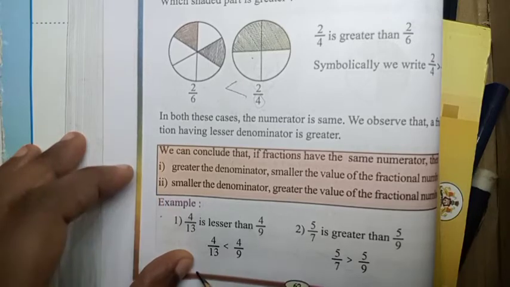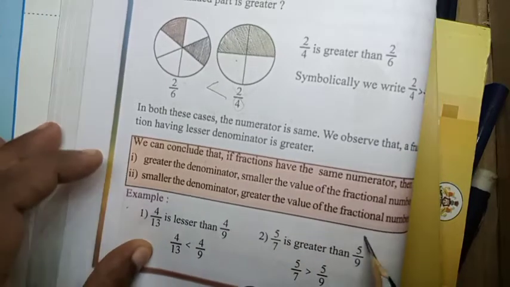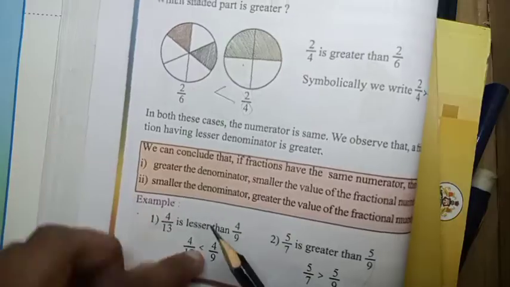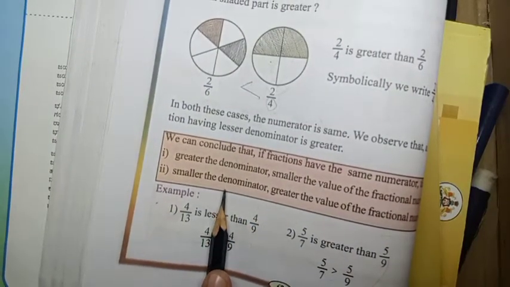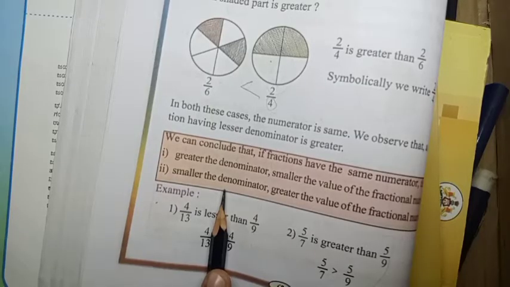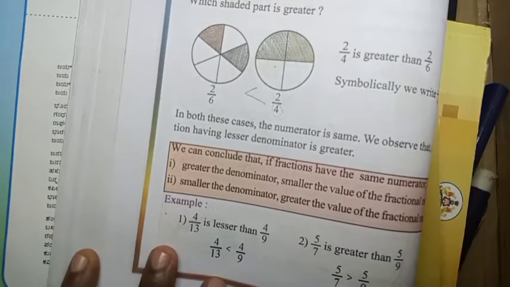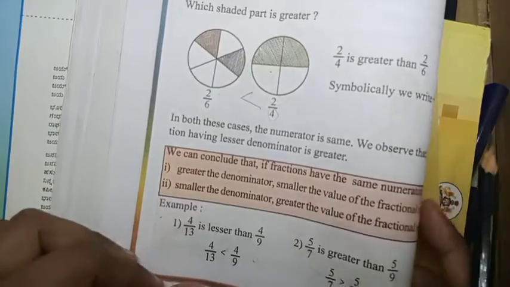There are other examples also. See here, 4 by 13 and 4 by 9. Which is lesser, which is greater? See, both numerators are the same, the denominator is different. Here 13 and 9, 13 is greater, but as it is in the denominator, the smaller the denominator, the greater the value of the fractional number. So 4 by 9 is greater than 4 by 13. The same way, there are two more examples. Just write them down in the classwork.